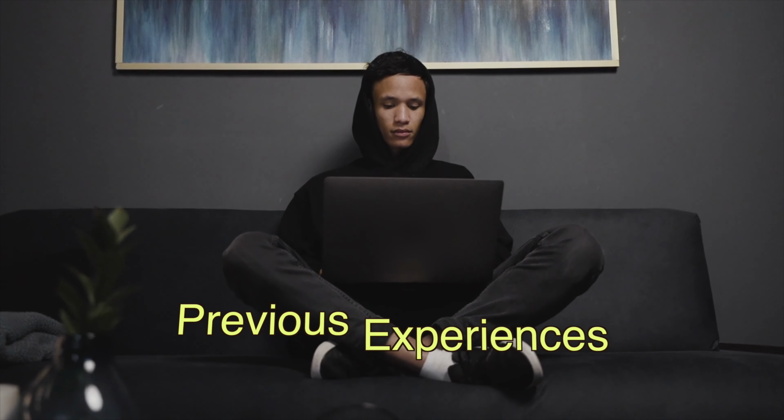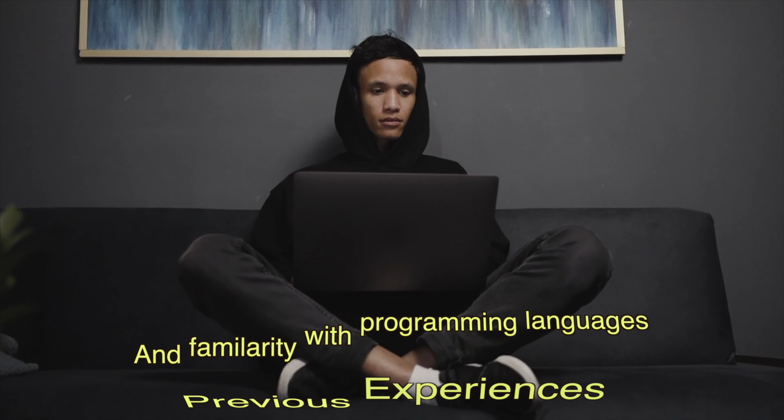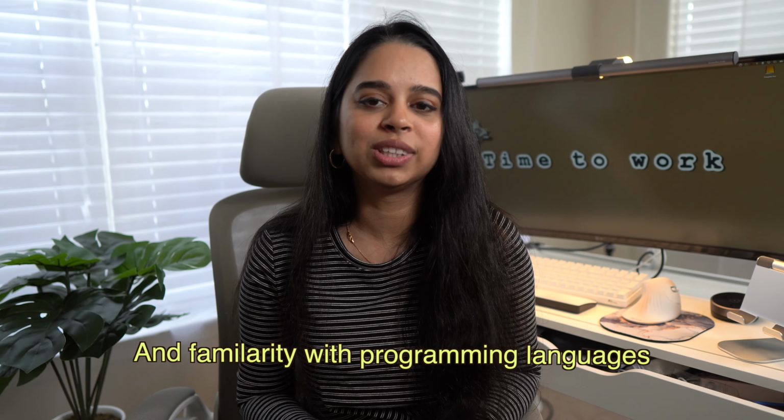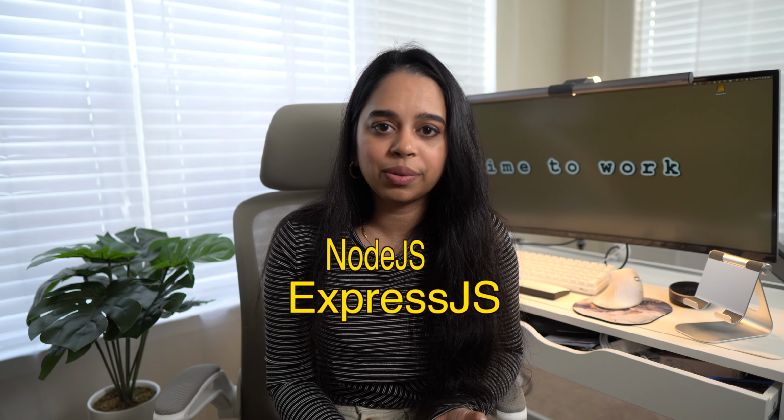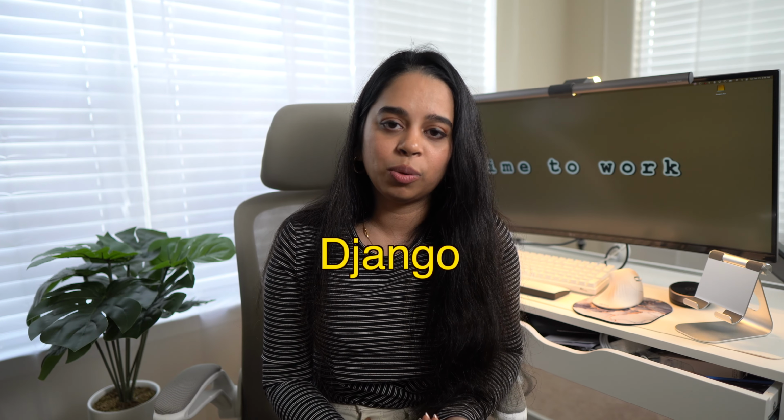In terms of ease of learning, it totally depends on the individual's previous experience and familiarity with the programming language that these frameworks use. For example, if you're someone who is more comfortable with JavaScript, then you can choose to learn Node.js with Express.js, or if you're someone who's more familiar with Python and if your career demands you to learn Python as a programming language, then you can choose to learn Django. That would be a straightforward option for you.